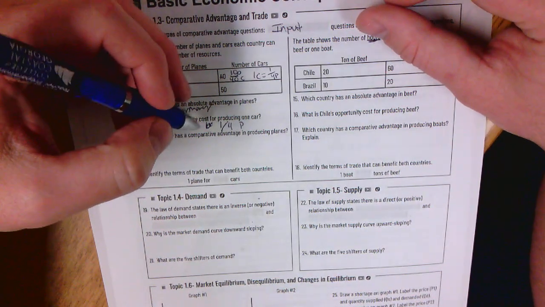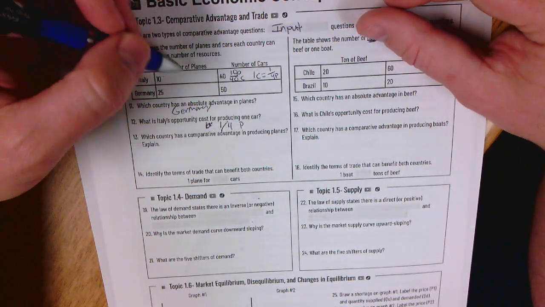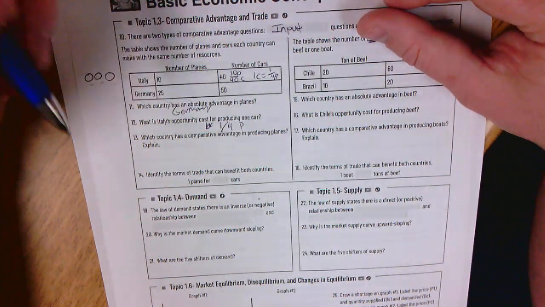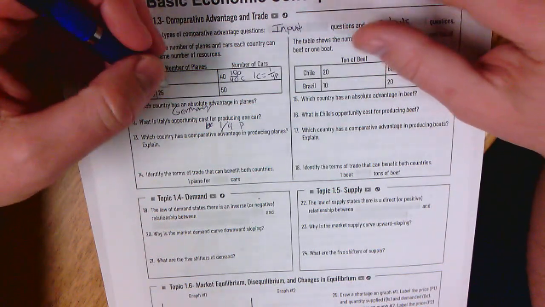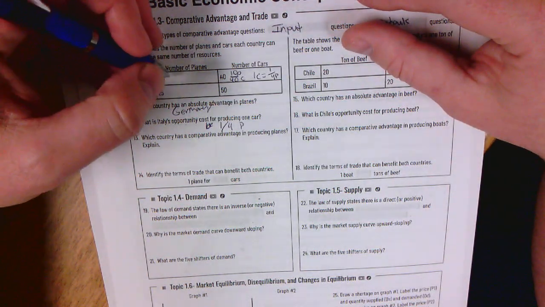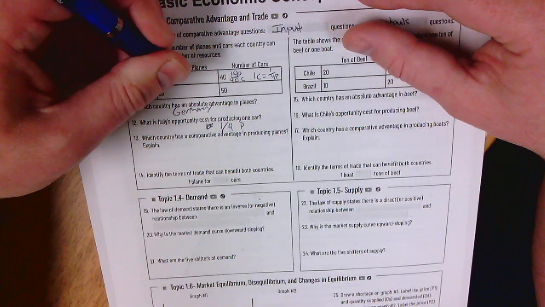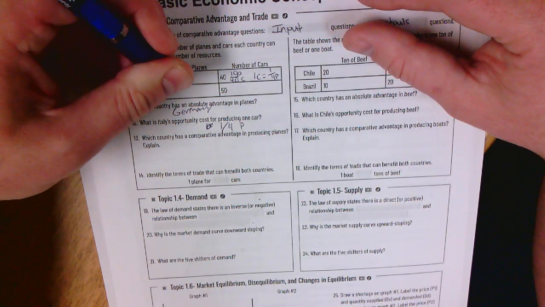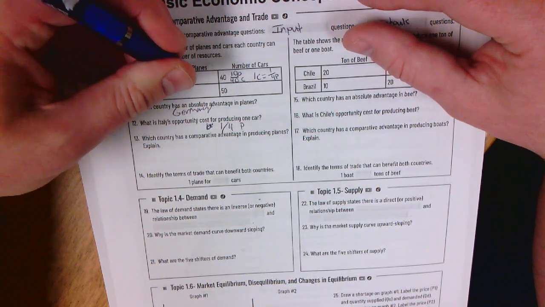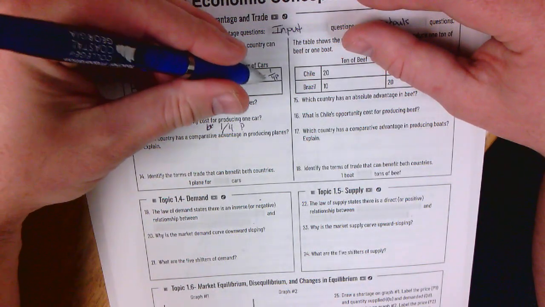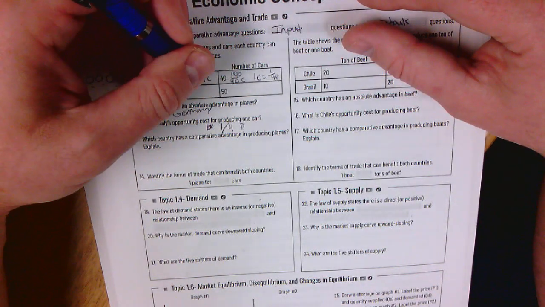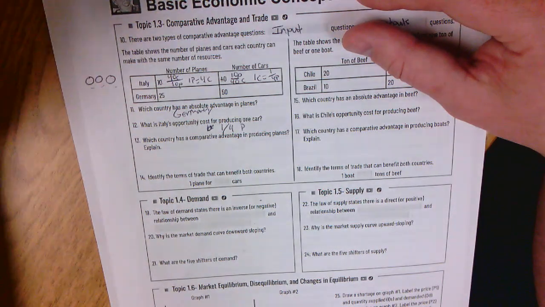So the next part is asking us the comparative advantage in producing planes. We need to figure out the per unit opportunity cost for all of these then. So if we're looking at Italy and planes, if they produce the planes, they're giving up the cars. So that would be the other. 40 cars, 10 planes. One plane is going to equal 4 cars. And so they'll always be reciprocals of one another, right? Meaning that if you multiplied 4 by 1/4, it would equal 1.